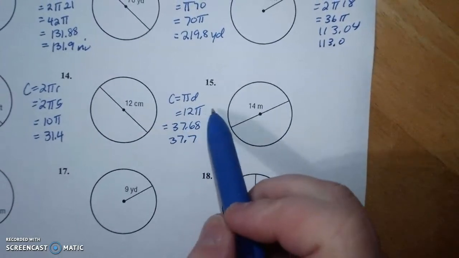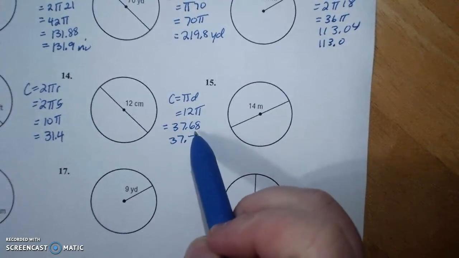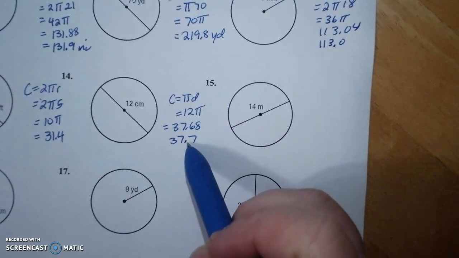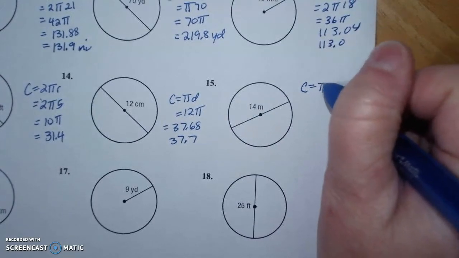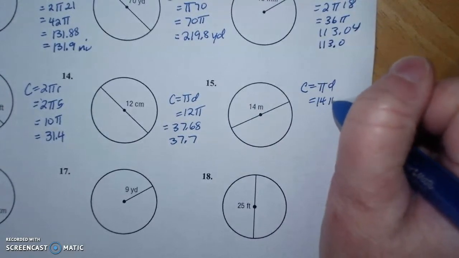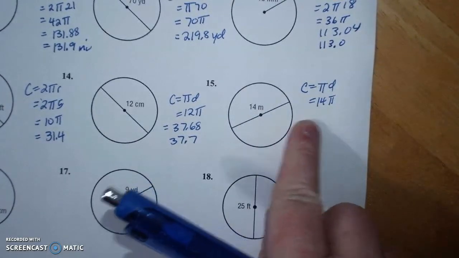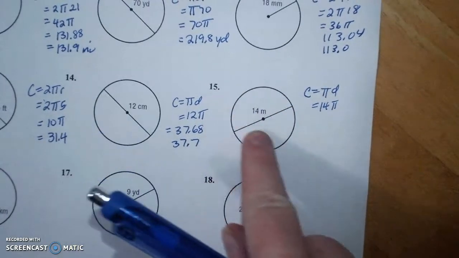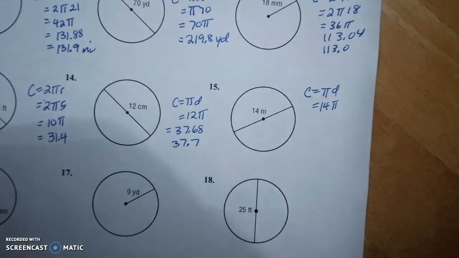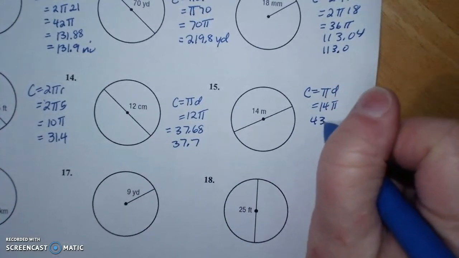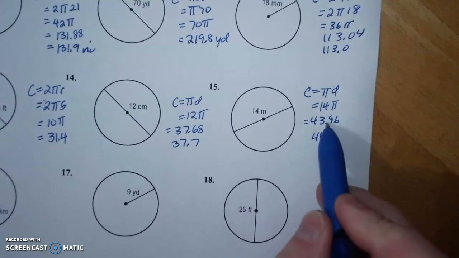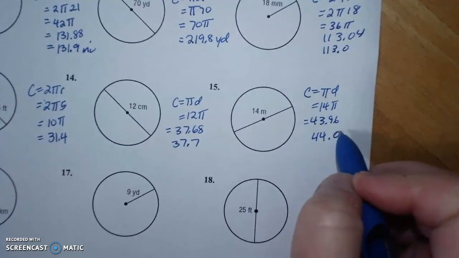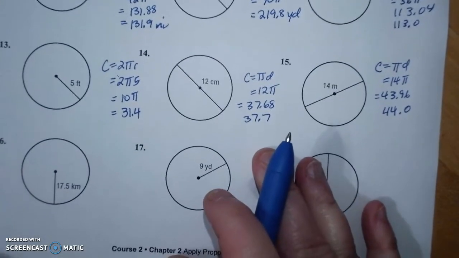Writing down the formula, showing me the substitution, showing me what you got, and showing me that you rounded to the nearest tenth. C equals pi d equals 14 pi. This is going to be a larger number because the diameter is larger, so it would take a longer string. 14 times 3.14 equals 43.96. Would round up to 44 because the 9 becomes a 0. And I would put a 0 to show that it's the tenth.